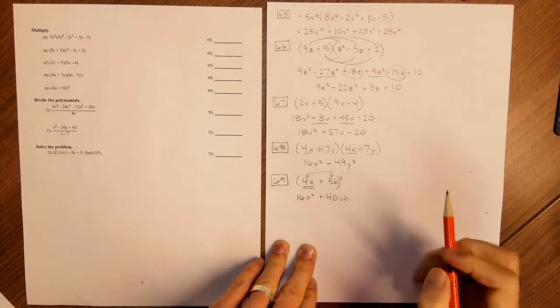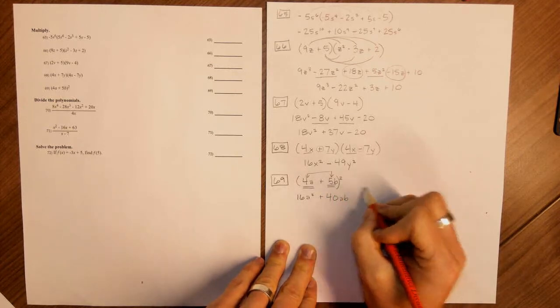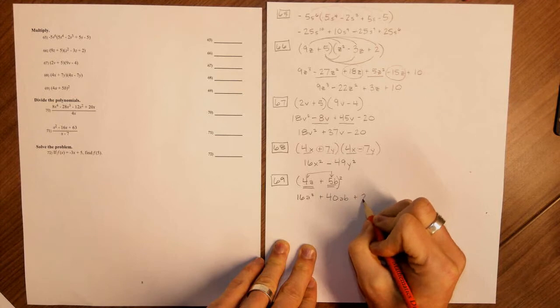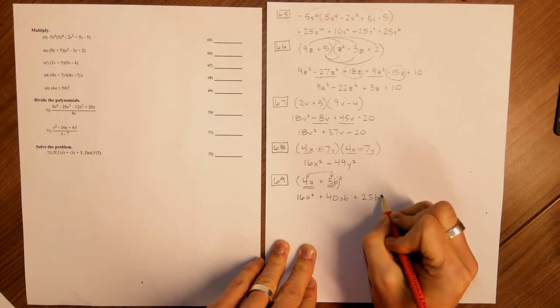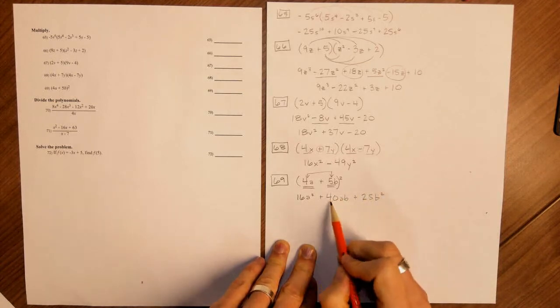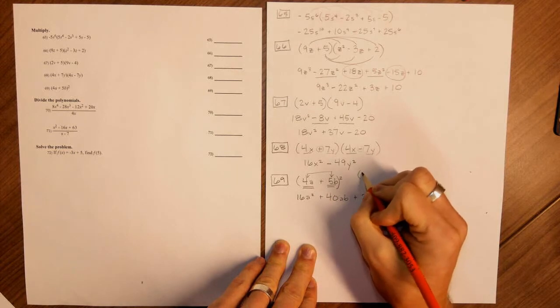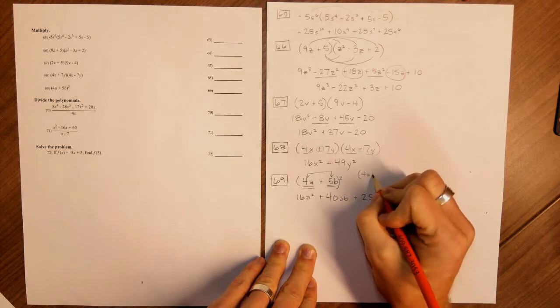And then we just square the last term. So we're just going to square that, which gives us a 25b squared.